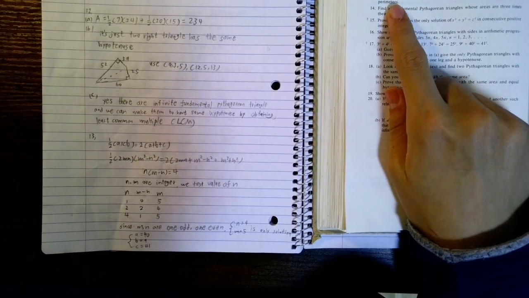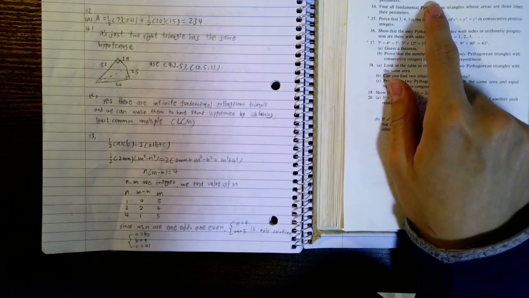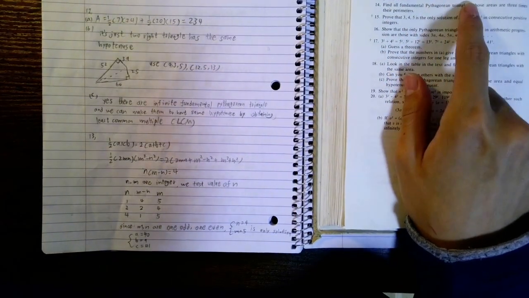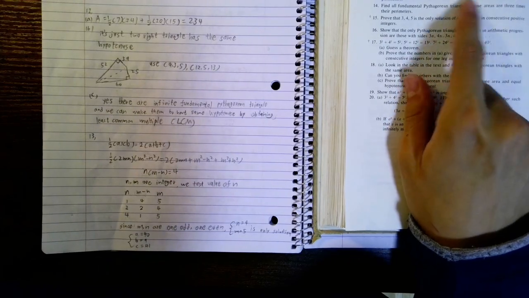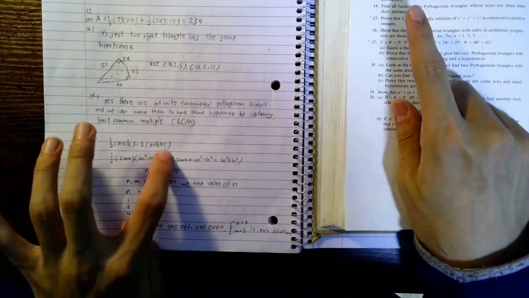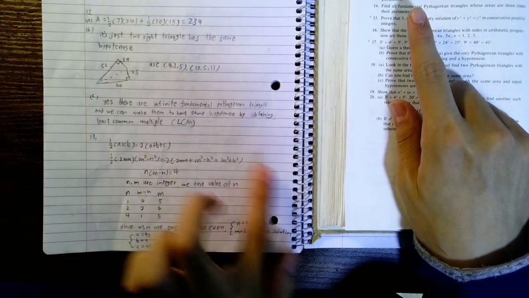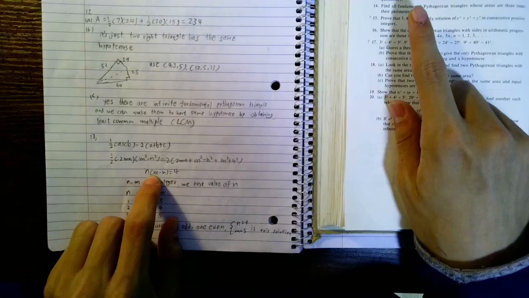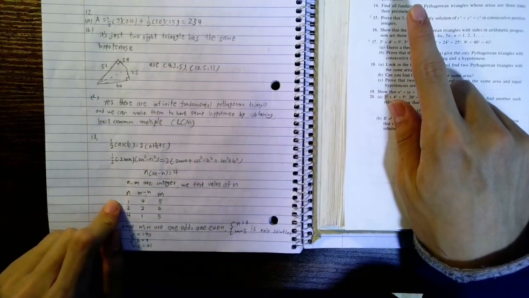And question 13: find all fundamental Pythagorean triangles whose area is twice their perimeter. This is what we are given, and after a little bit of factoring, we got this, and we're going to test each possible value of n.